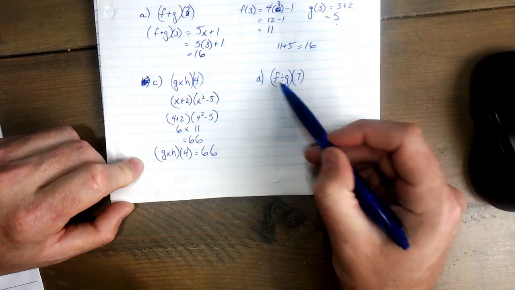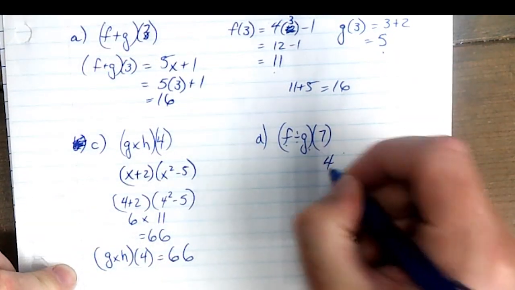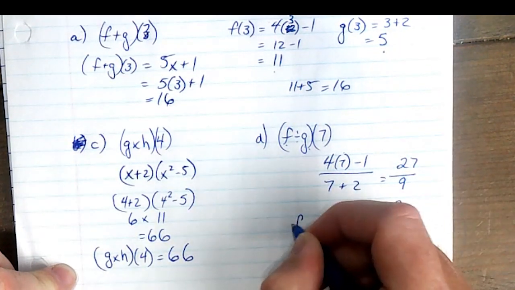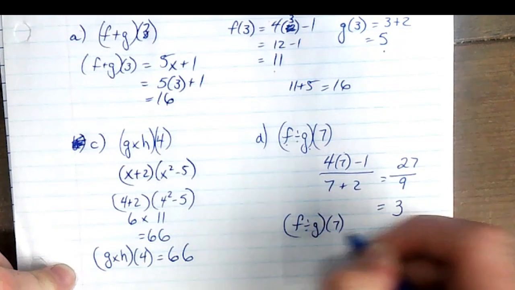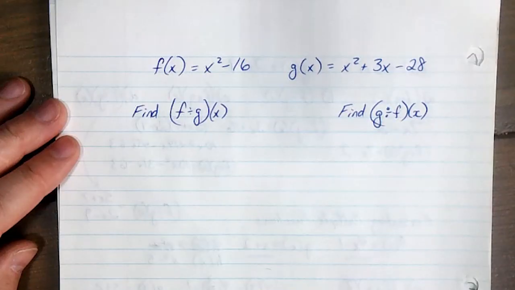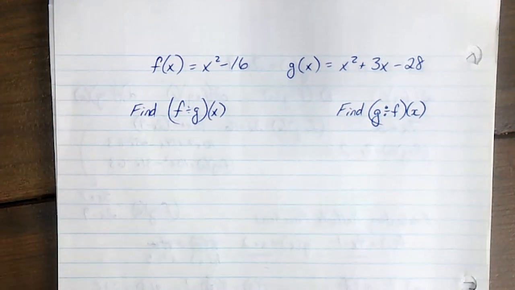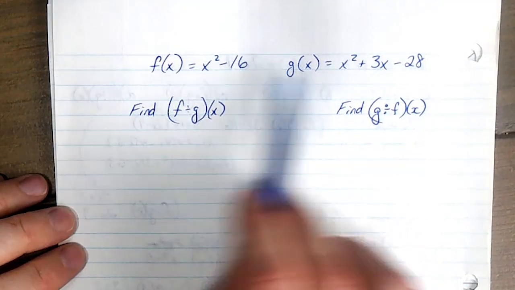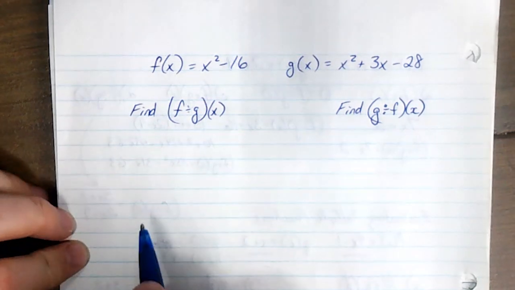So this time we're going to do f divided by g. So f divided by g equals 3. I'm going to try two harder ones. Division. This time we have an x squared, so we have to factor it before we can do anything.